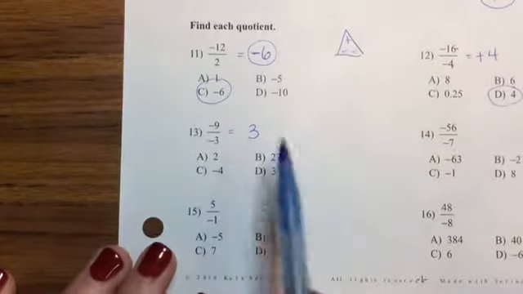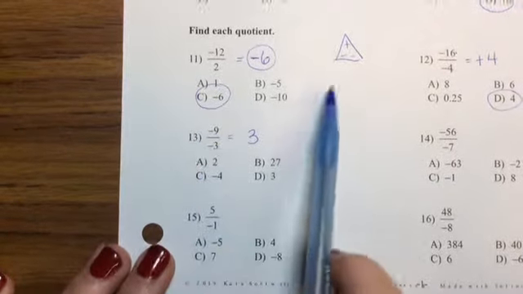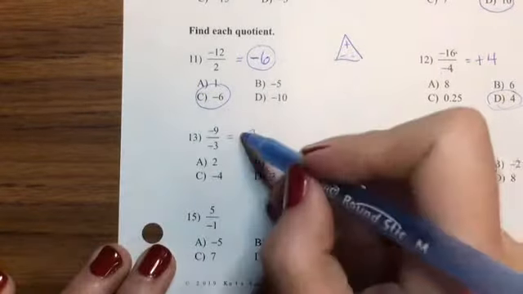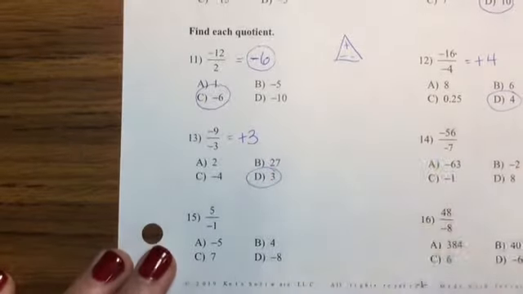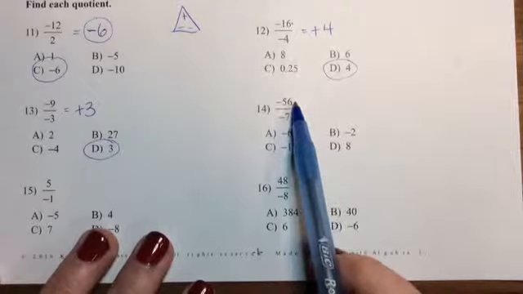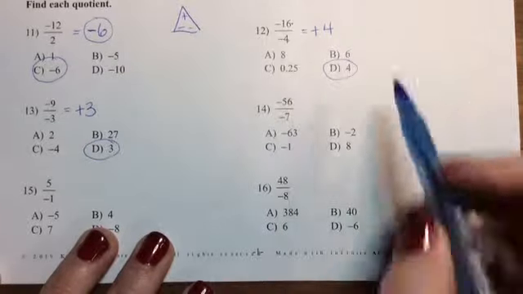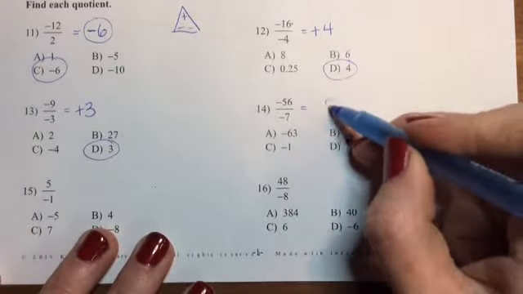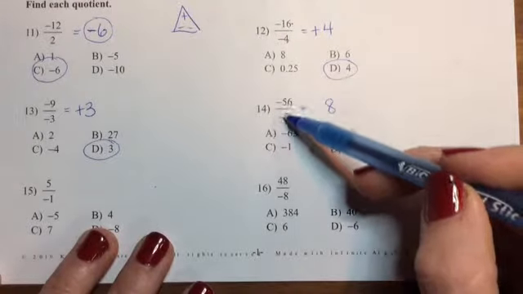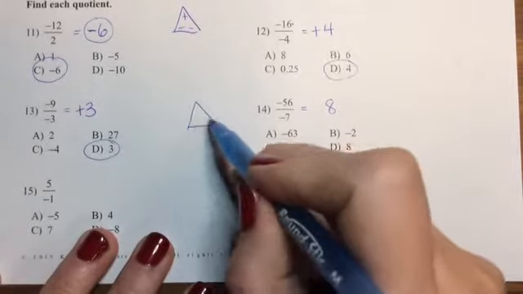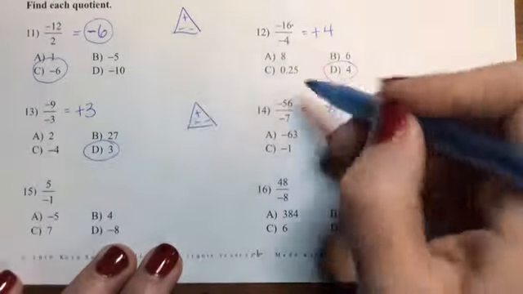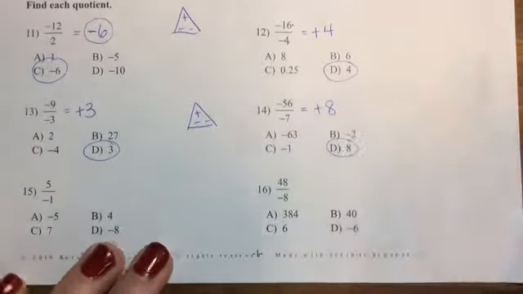That's going to give us a 3, and the two negatives cancel out, and then you'll get a positive 3. Okay, number 14, negative 56 divided by negative 7. The answer will be 8. 56 divided by 7 is 8. And then the two negatives, if I look at the triangle, I'm going to cover those up and my answer will be positive. So I'll get a positive 8.